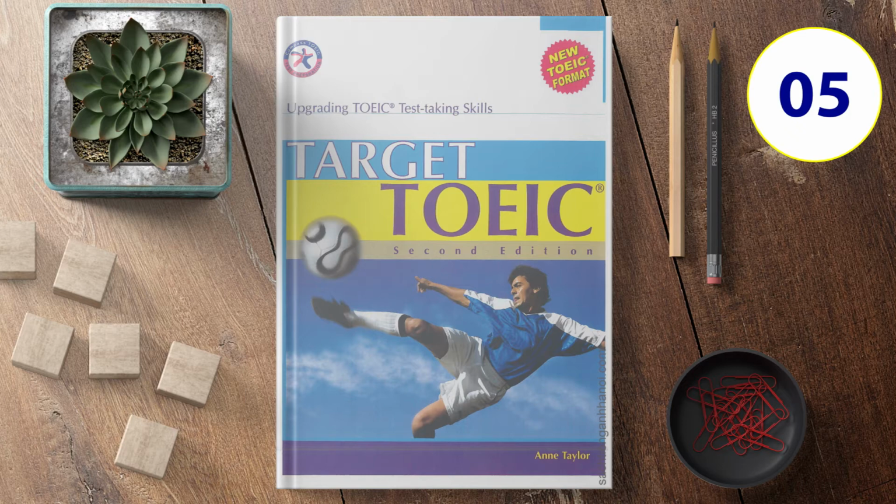Number 8. Look at the picture marked number 8 in your test book. A. The man is lifting weights. B. The man is waiting for someone. C. The man is weighing something. D. The man is being weighed.